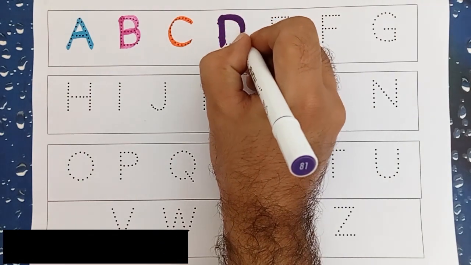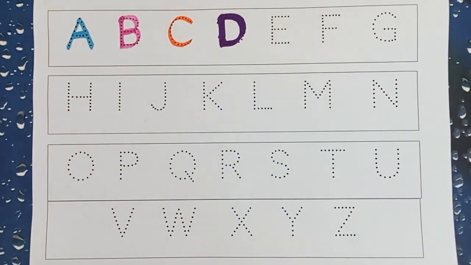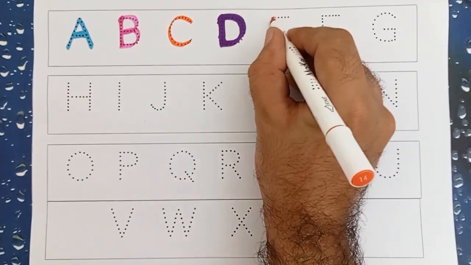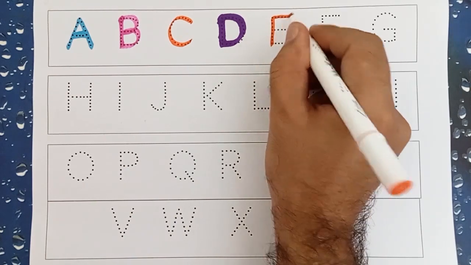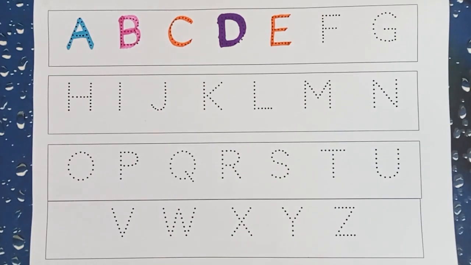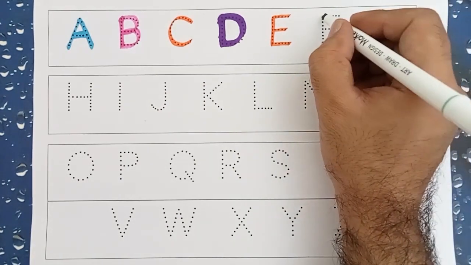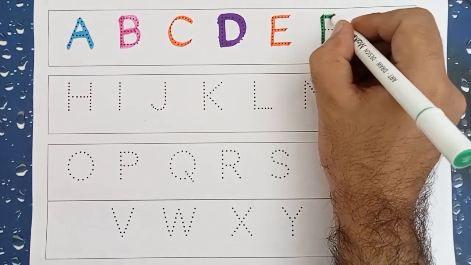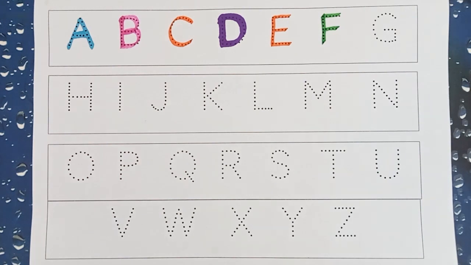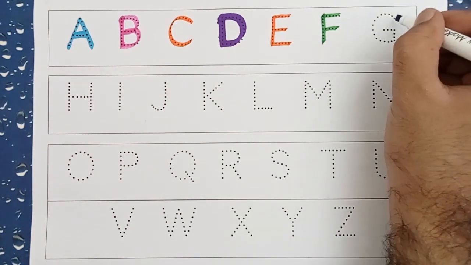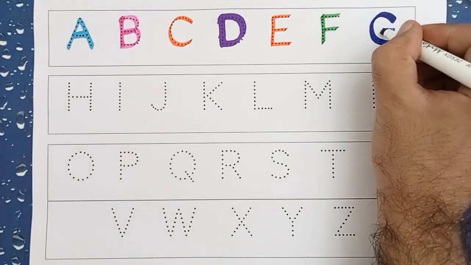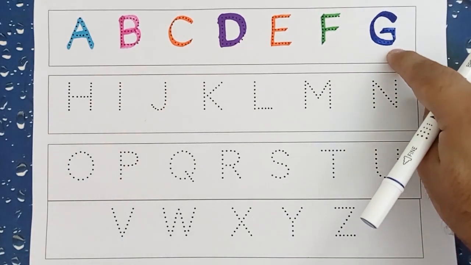D. D is for duck. E. E is for elephant. F. F is for fish. G. G is for grapes.